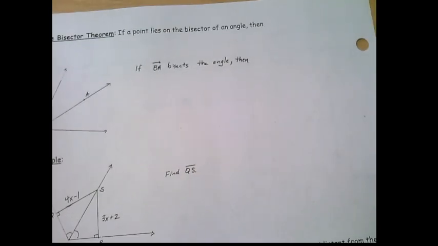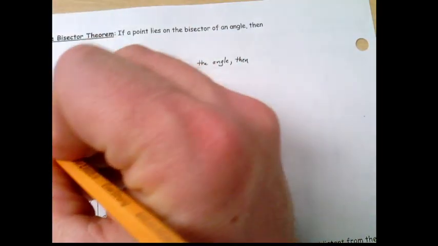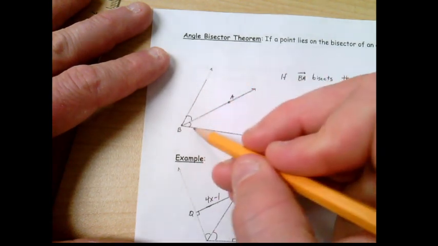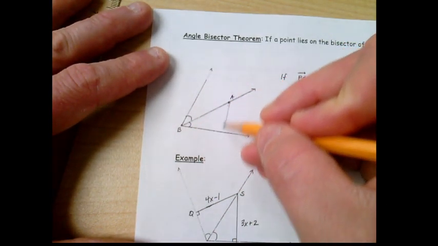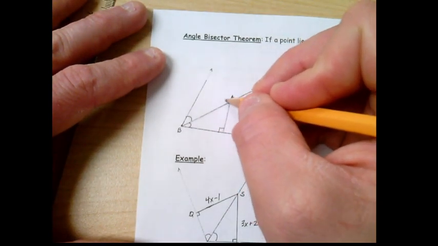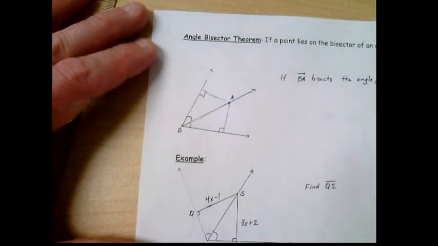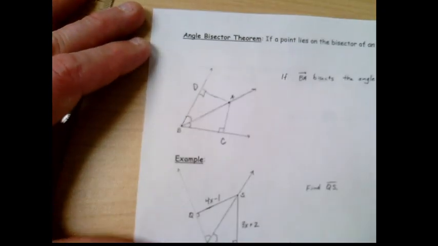So the next one is the angle bisector theorem. If a point lies on the angle bisector, then what is true? Well, I'm going to drop a line down. If you notice, this point is on the bisector of this angle. Both these angles are the same, okay? So I'm going to drop a line down perpendicular to this side, the shortest distance, and I'm going to drop a line down perpendicular to this side over here, okay? And by doing that, I'm going to make this point C and this point D, okay?